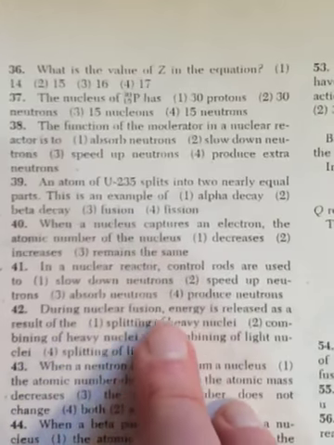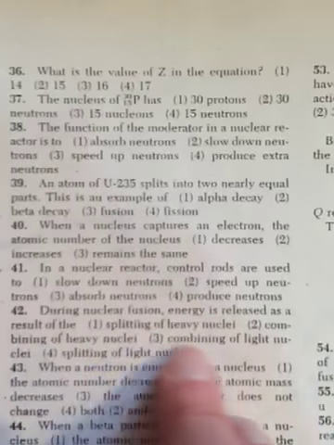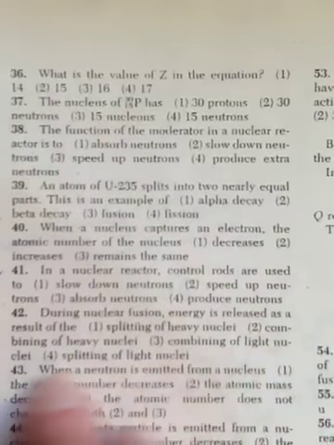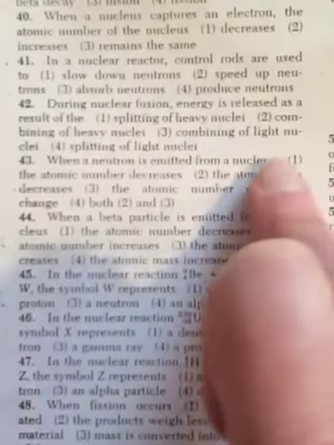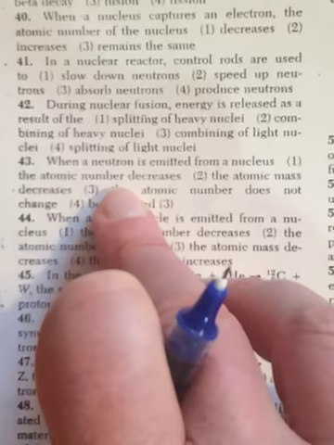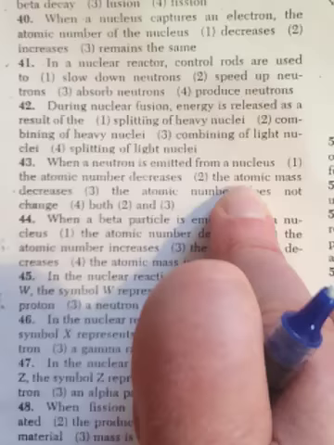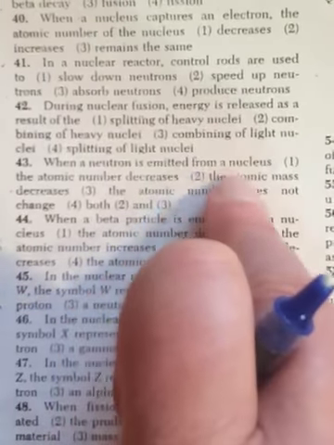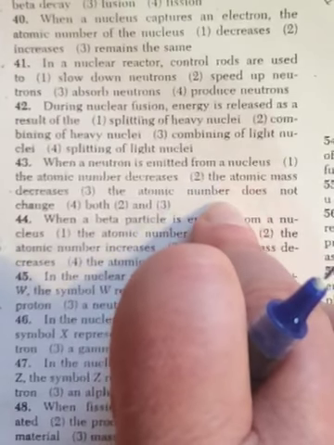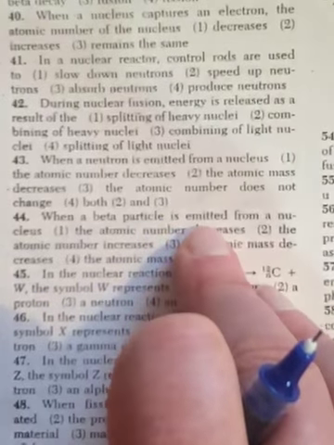During nuclear fusion, so the putting together of little atoms, energy is released as a result of combining light nuclei. When a neutron is emitted from a nucleus, sorry, I had to move the sheet, the atomic number decreases. No, it's not if it's a neutron. The atomic mass decreases, the atomic number does not change, both 2 and 3, because the mass number will change, but not the atomic number.